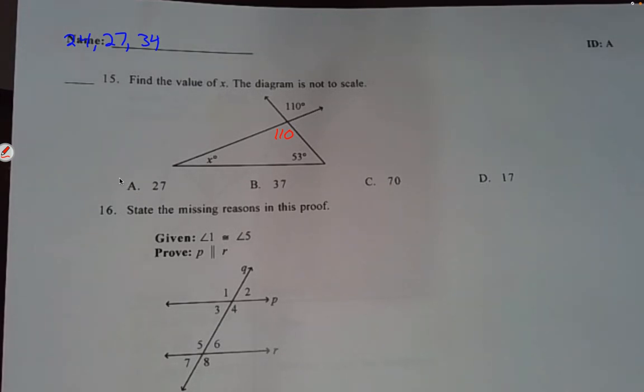Okay, what did we get for 15? 17. 17, thank you. So this one we get D. I got D. Okay? Are we good with that?